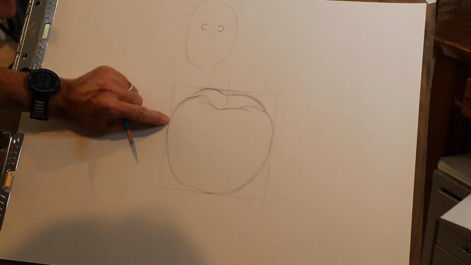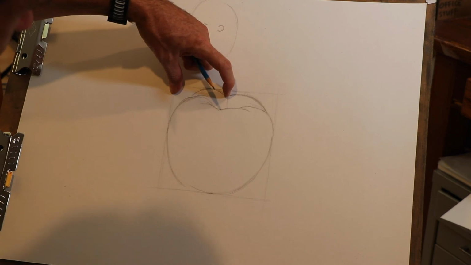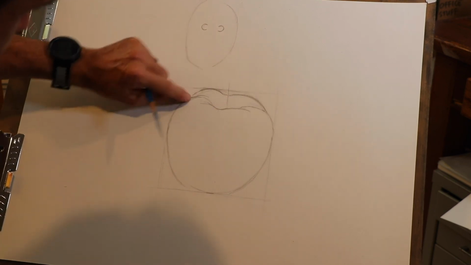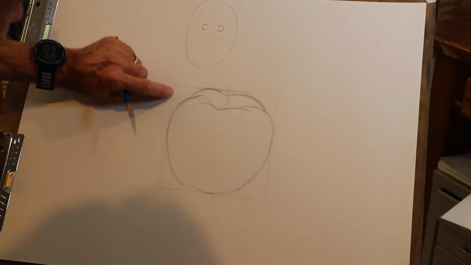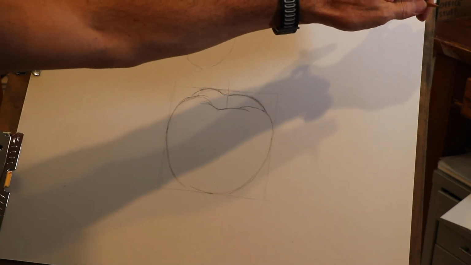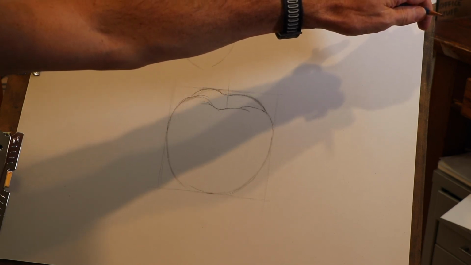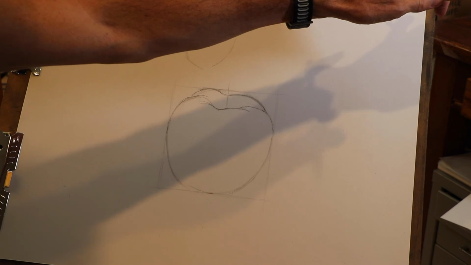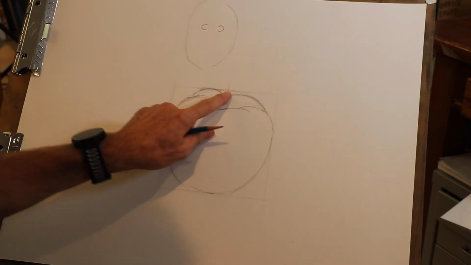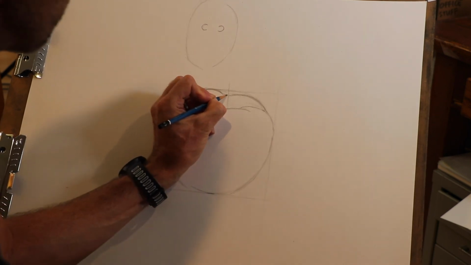I'm measuring from the edge of the bounding box over to here. Notice I'm not measuring from here to here, I'm measuring from this edge out across. Yeah, and the shape on this side is smaller. This needs to come over more actually.